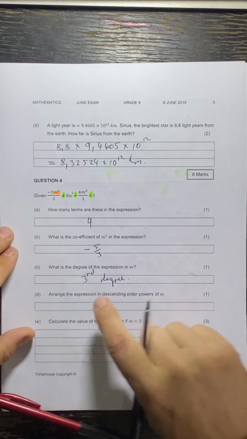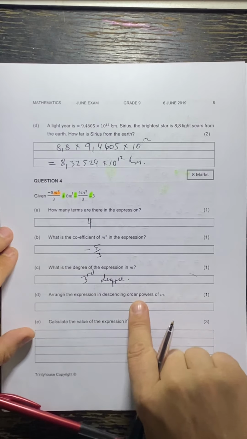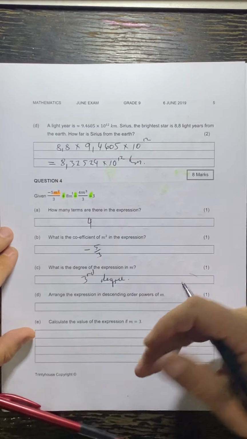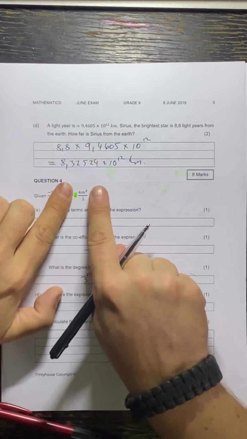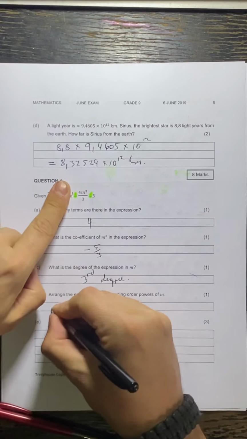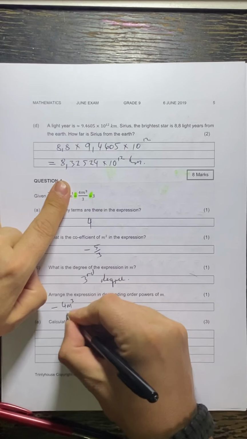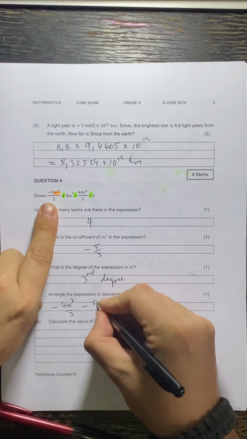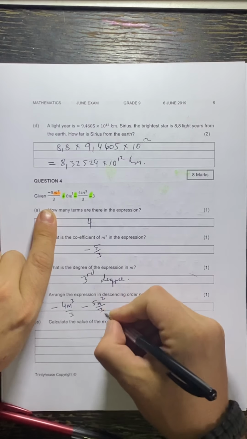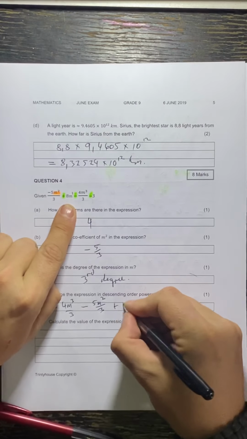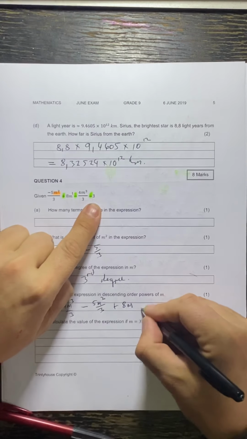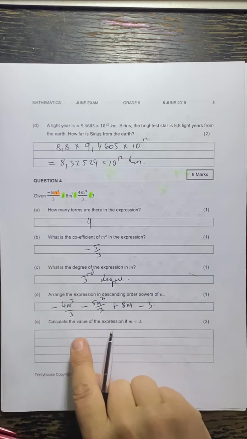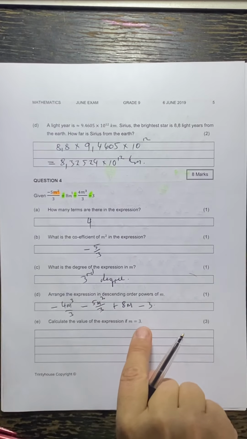Okay. Then you arrange the expression in descending order of powers of m. So in other words, the highest power of m down to the lowest power. So this term over here is the highest power, so this is minus 4m cubed over 3. The next one would be the squared, so it's minus 5m squared over 3. Our next one is this, plus 8m, and then we've got the constant term, and then we've arranged it in order. Then calculate the value of the expression if m is equal to 3.